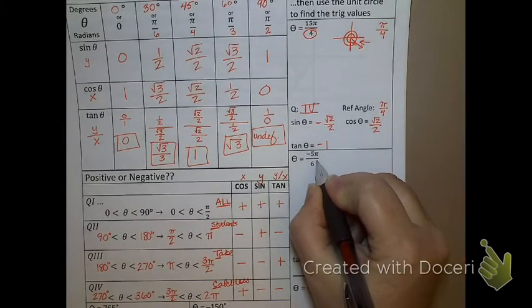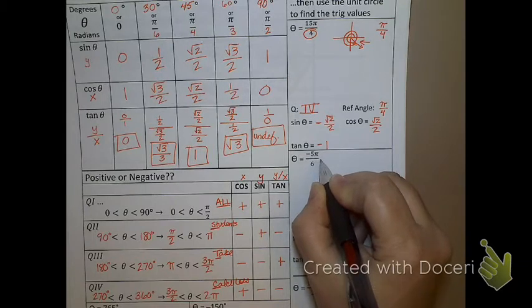Okay? So let's think about this guy. Negative 5 pi over 6. What do you think my reference angle is going to be? Pi over 6.